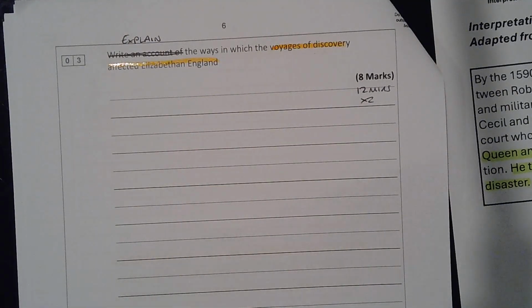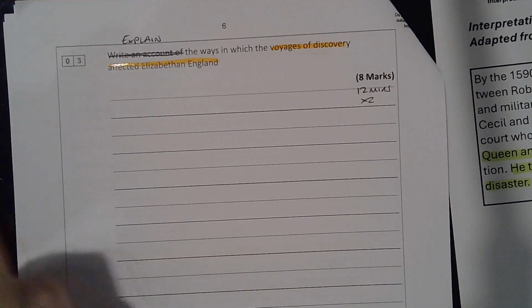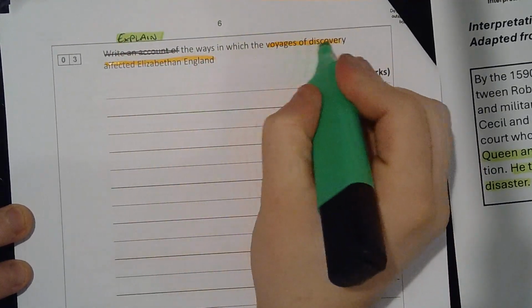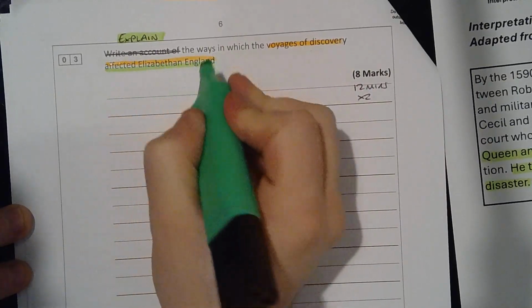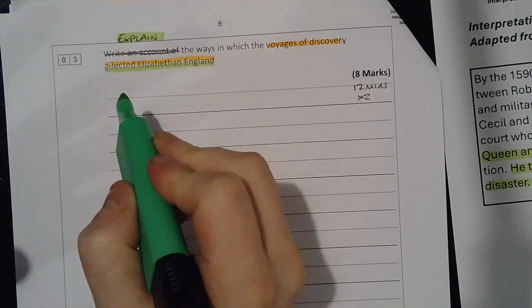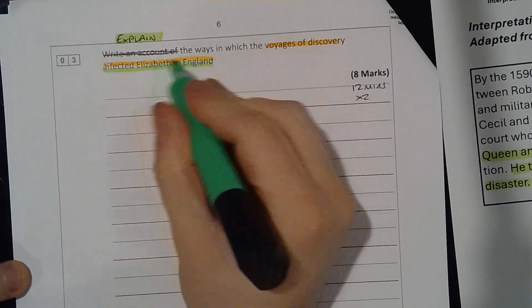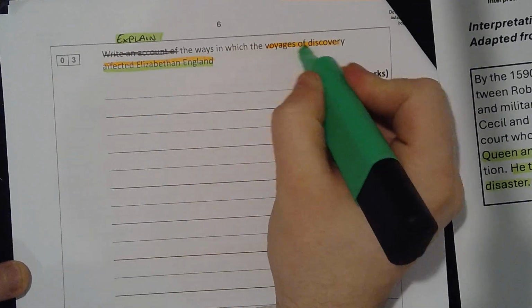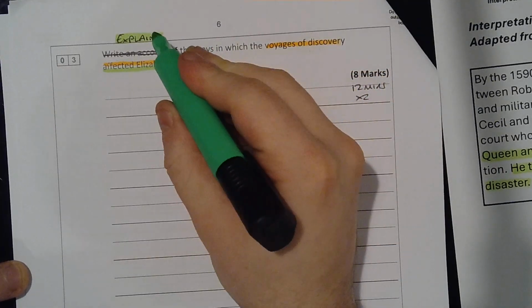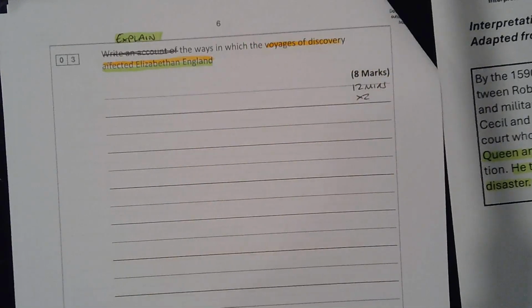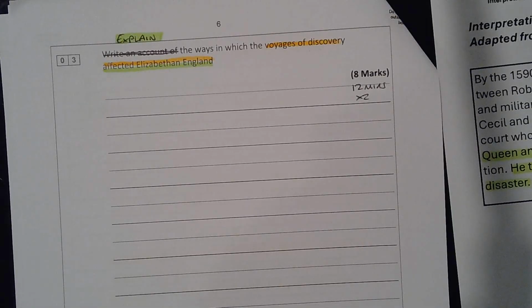So I can see that's the history. Now this question with the write an account is always a little bit different, because it asks you to then explain how the voyage of discovery affected Elizabethan England. So when you're highlighting the question, it overlaps a little bit, which is why we've done 2 colours there, because you need to have some evidence about voyages of discovery affecting Elizabethan England. They need to explain how it affected Elizabethan England. So they do overlap a little bit, so it's worth knowing that about question 3, because the other questions don't do that, but these ones can.